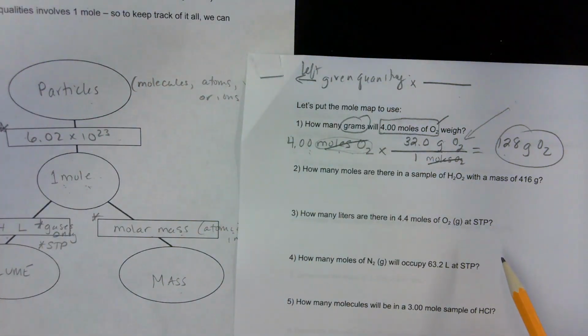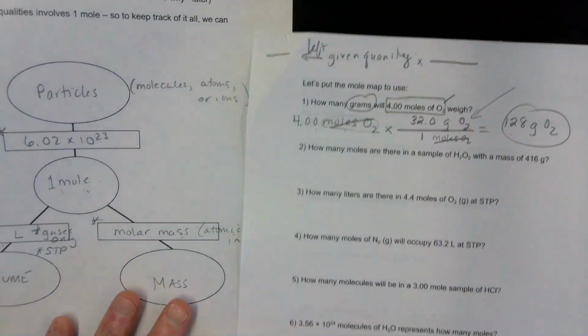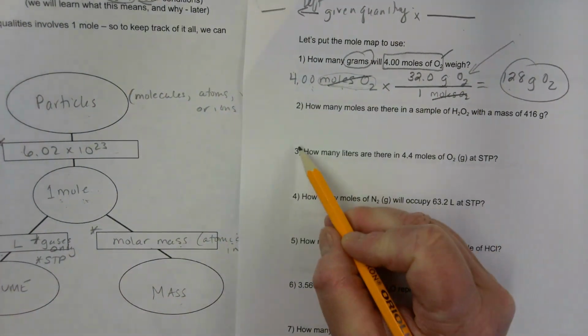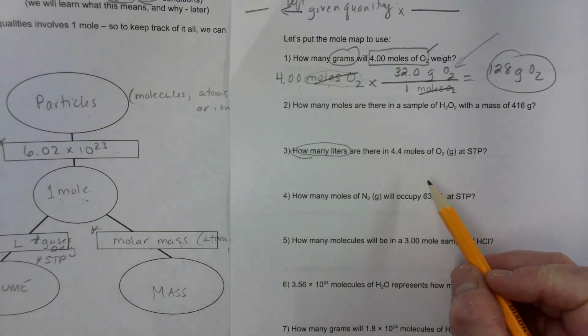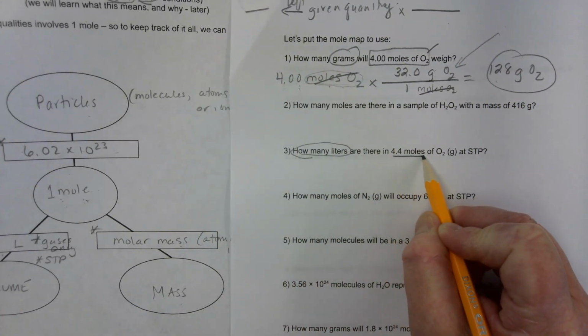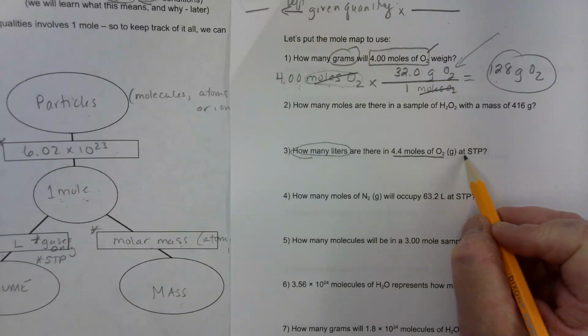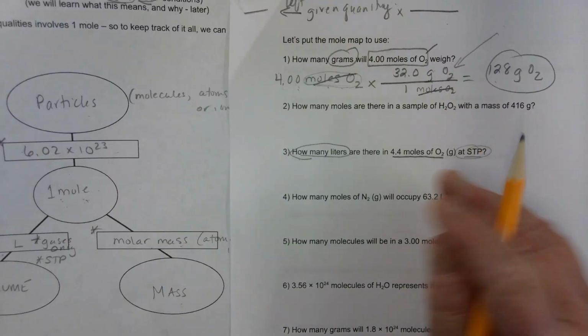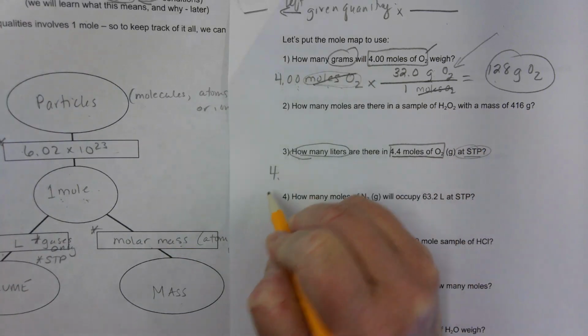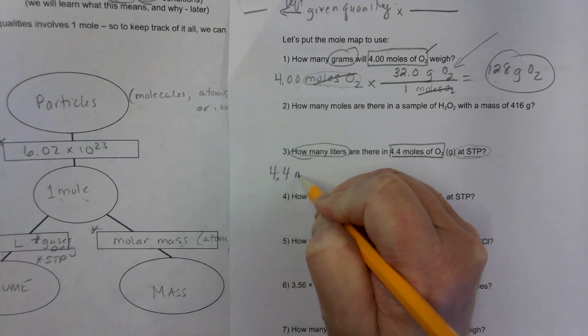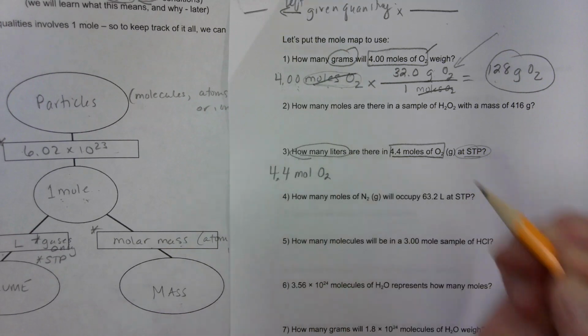All right, we're going to skip down to question number 3. How many liters, that's what we're trying to find, are there in 4.4 moles of O2 at STP? So that just means normal conditions. So we're going to start with our given quantity, 4.4 moles of O2.